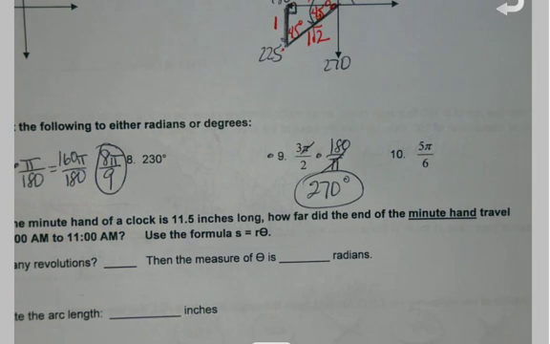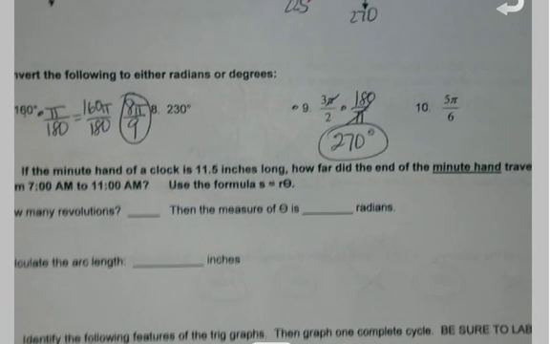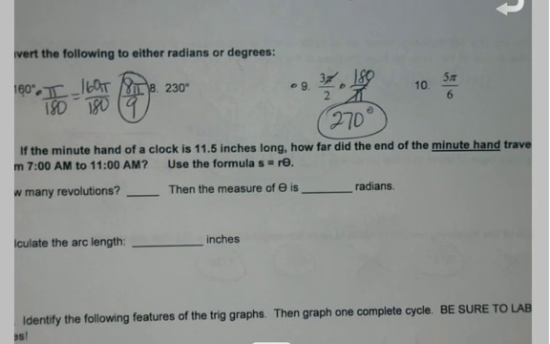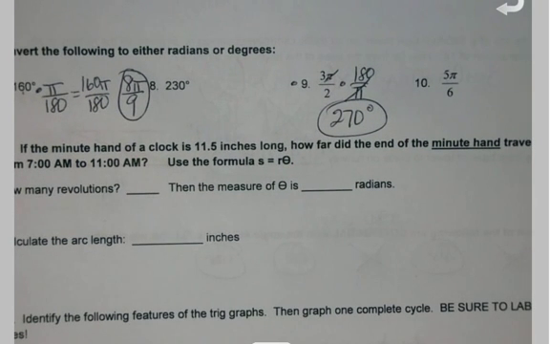All right. Oh, story problem. This one we'll have a chat about. If the minute hand of the clock is 11.5 inches long, how far did the end of the minute hand travel from 7 a.m. to 11 a.m.? Use the formula S equals R theta. You're like, what is that again? That's my arc length formula. And we'll talk a little bit about the pieces of this.